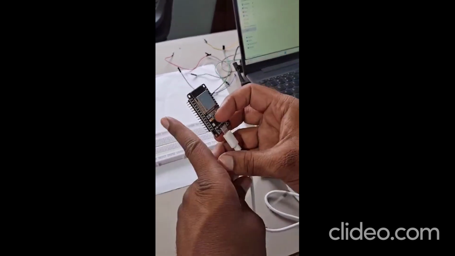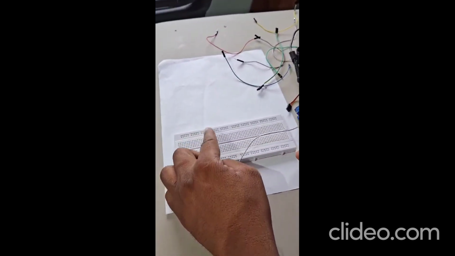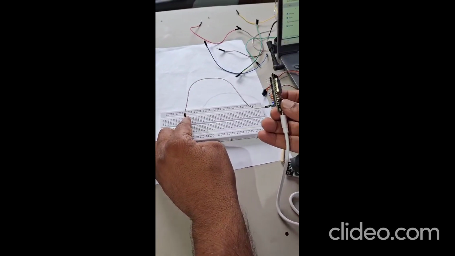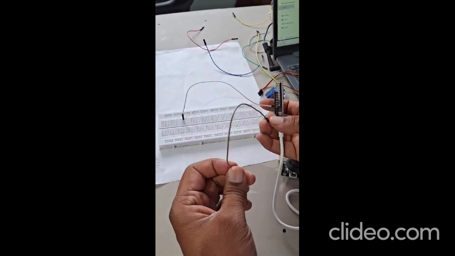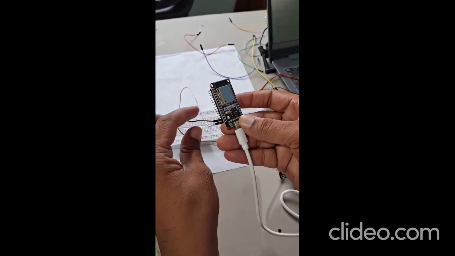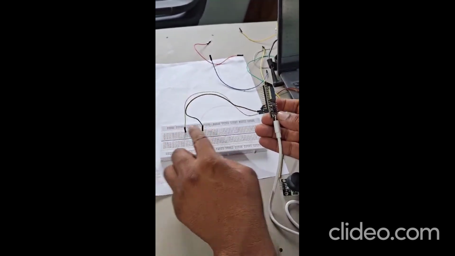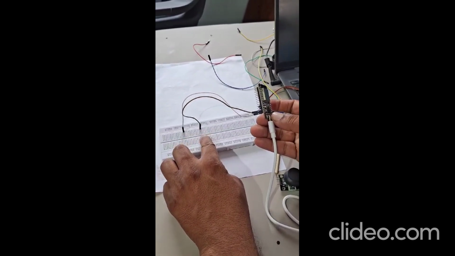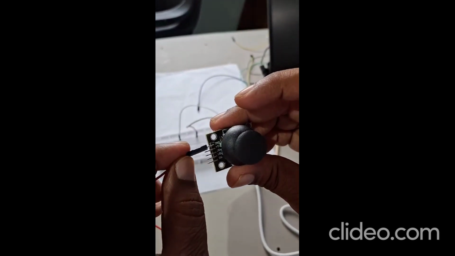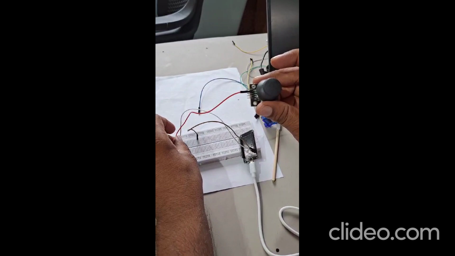Male to female jumpers, we will connect to VIN, and in the breadboard all pins in a column are connected together. So any one column I will use. This particular column became VIN for me, and then I will connect one more column to ground. From the ESP32 ground pin I connected with a male to female cable to another column. Any column I can use. So this column will be 5 volt, this column will be ground. That 5 volt and ground I will provide to the joystick. Here is 5 volt. This 5 volt I have to connect here, because this is my 5 volt.